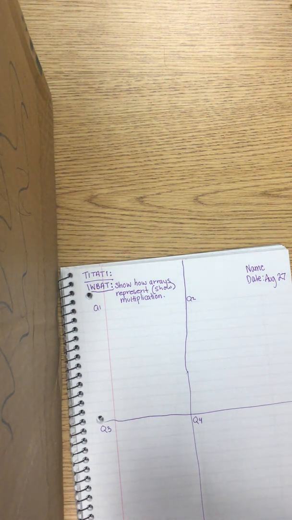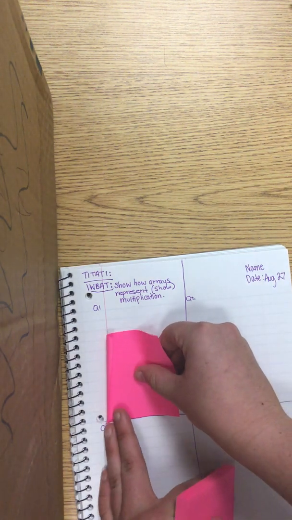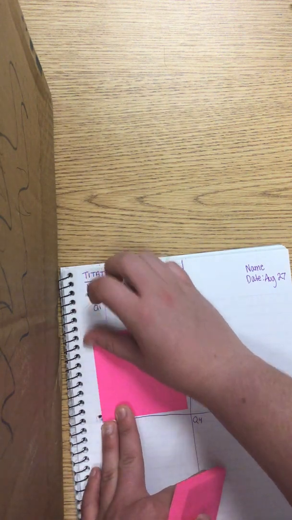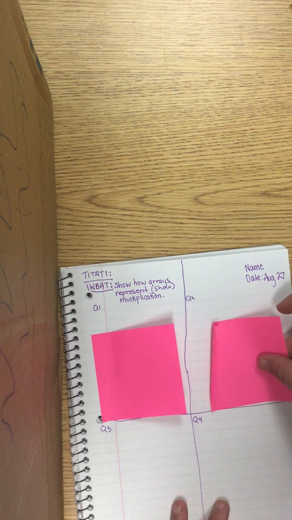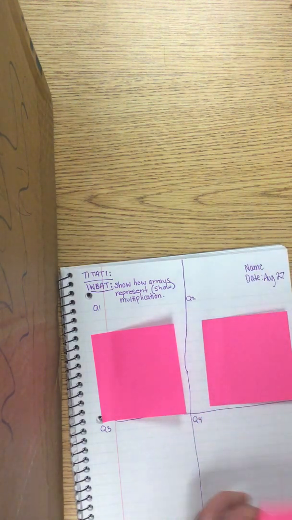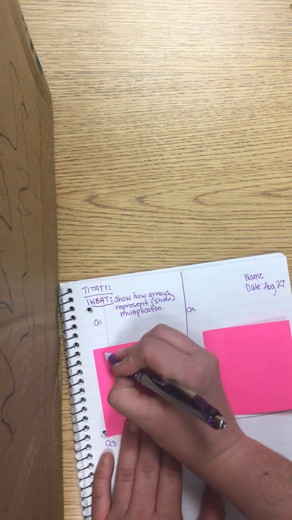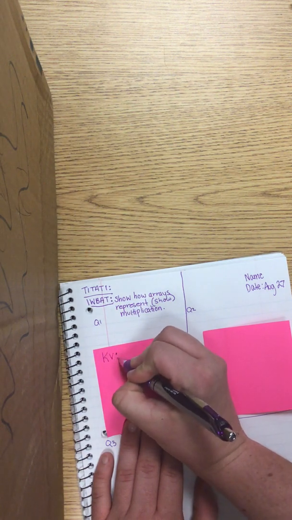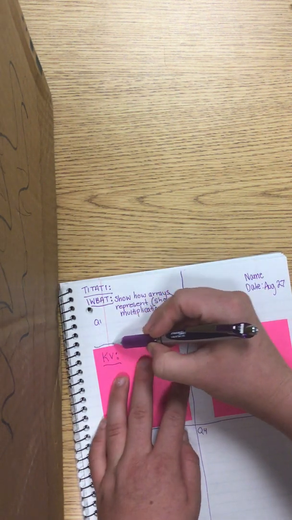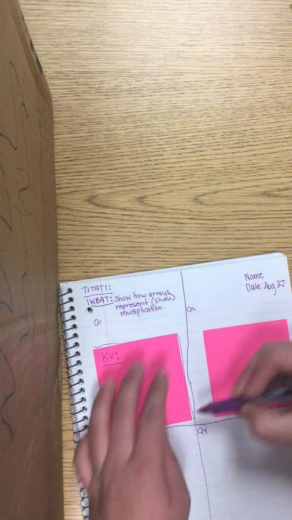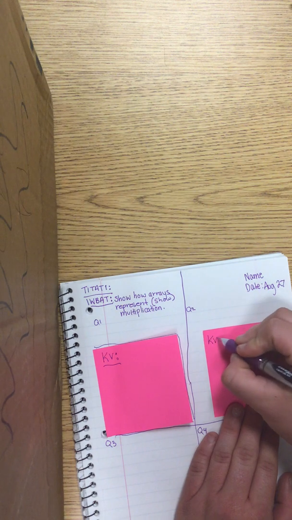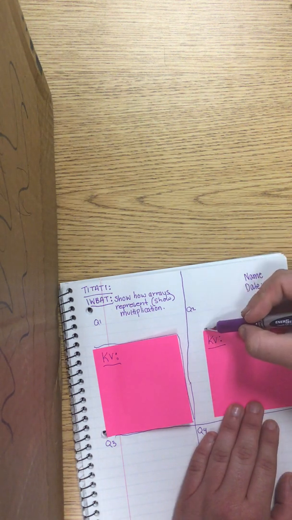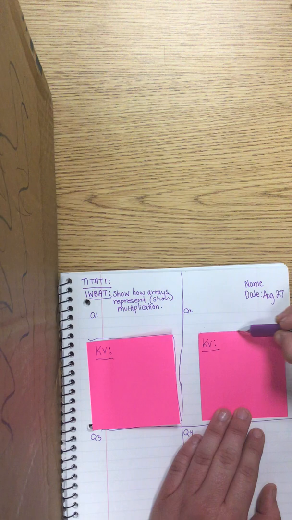And I'm going to get my first Post-it. Remember, if you don't have a Post-it, it's okay. And you're going to put it right there. We always put it like opening a book. And we're going to do 2 today. Remember, Post-its are for key vocabulary. So we go ahead and write KV, key vocabulary, and we trace our book.